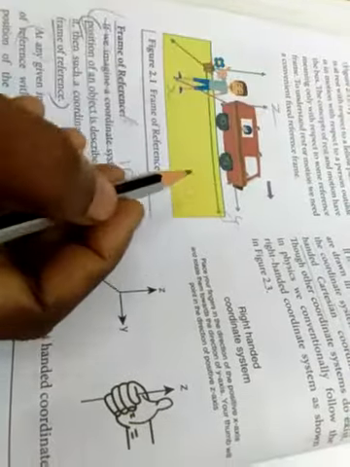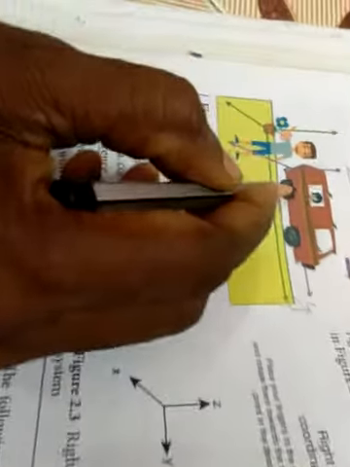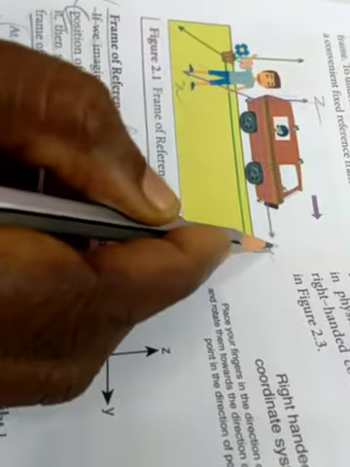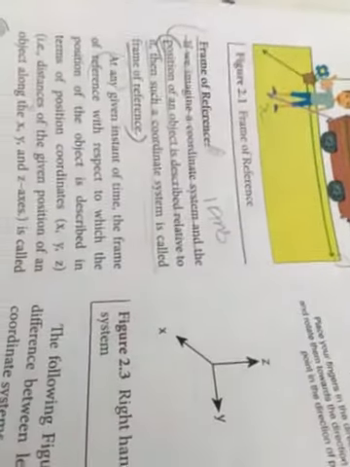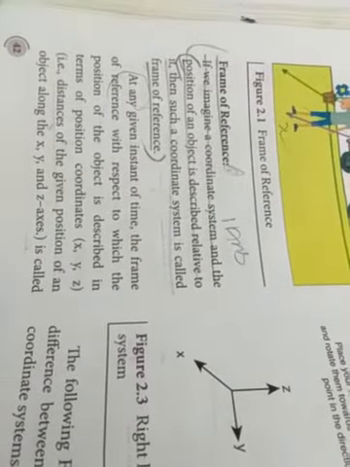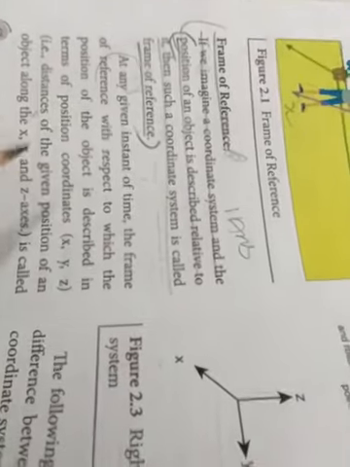You see that here you are sitting. Your coordinates are the three axes, x-axis, y-axis and z-axis. You are sitting on the x-axis, but you are moving along the y-axis. You are sitting in the rest position, but the bus is moving. That frame, the coordinate system, is called the frame of reference.